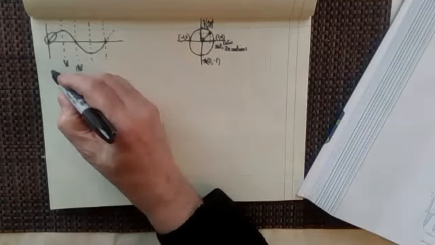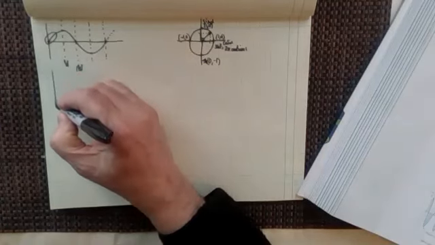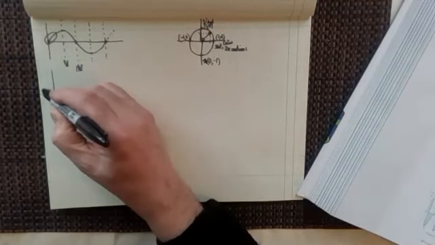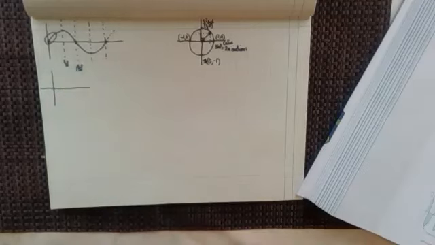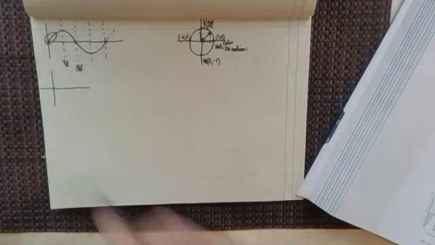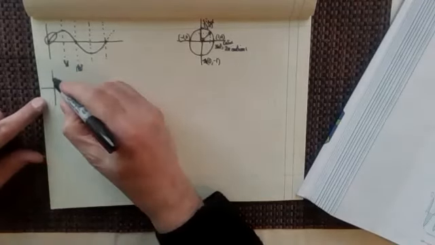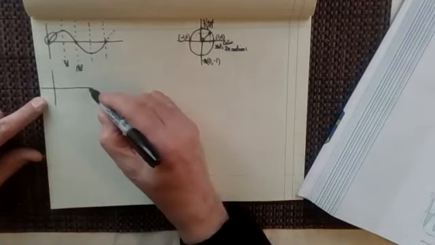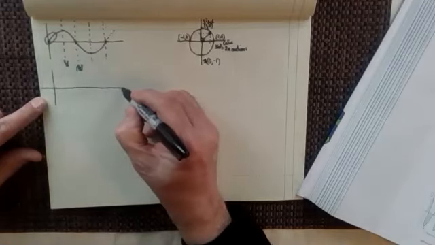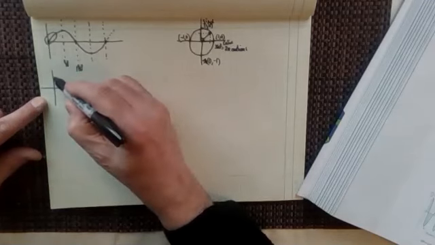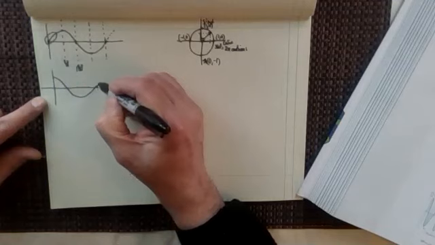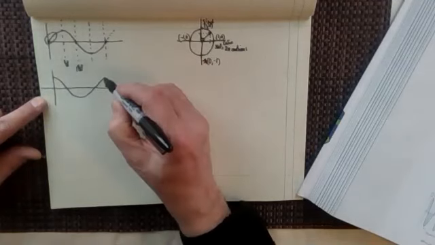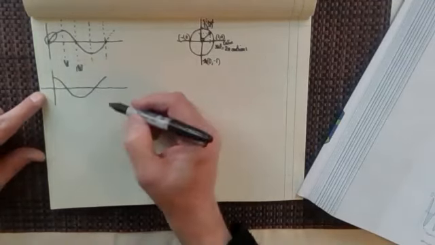If we were to look at a cosine wave, we'll extend it a little bit beyond the thing here, but the cosine wave would look like this. Let me extend this line out a little bit further so we get a little bit more. It would look like this, wouldn't it, when it completed its first cycle.